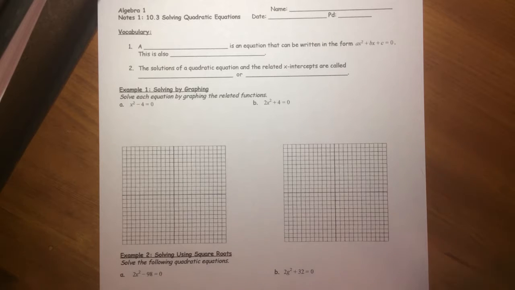But there are also other ways of graphing, and that's kind of what we're going to talk about today, and there's other ways of solving. So we're going to talk about solving quadratic equations as well as graphing them. So first let's start off with some vocab, and then we'll get into solving and graphing here in a little bit.